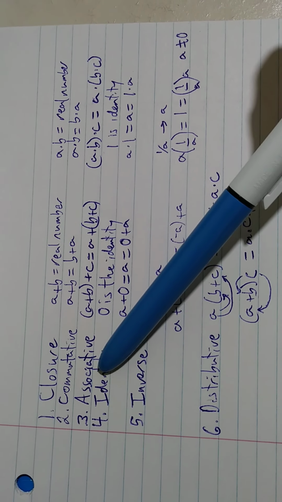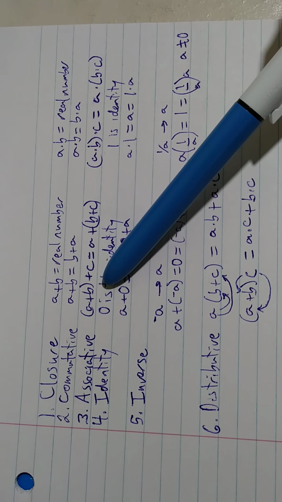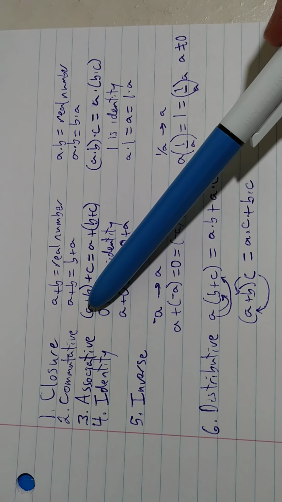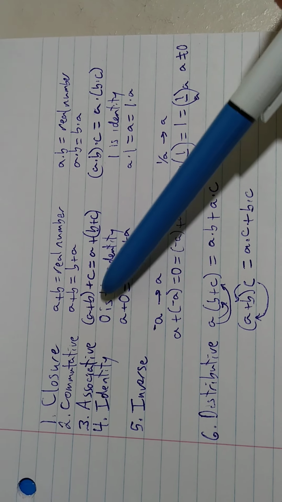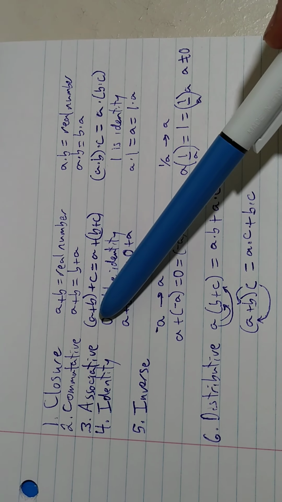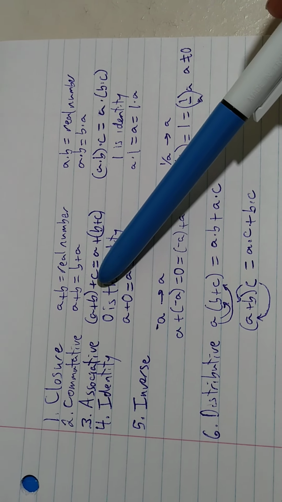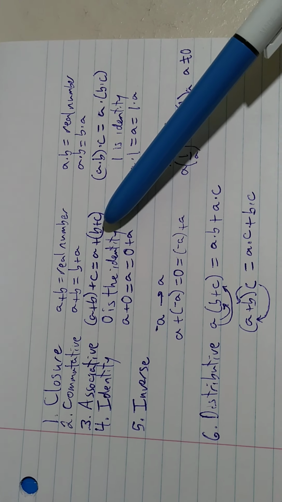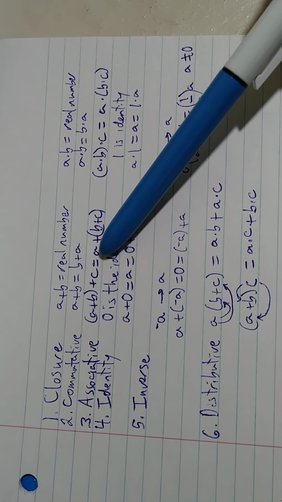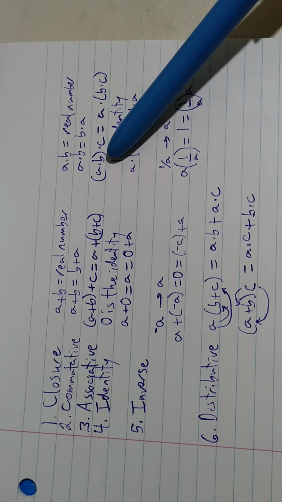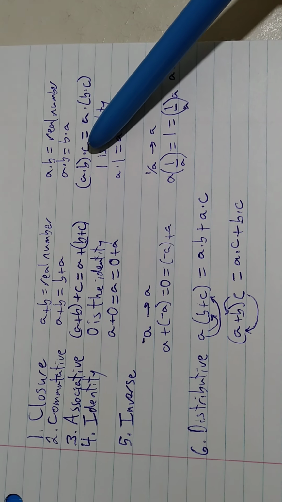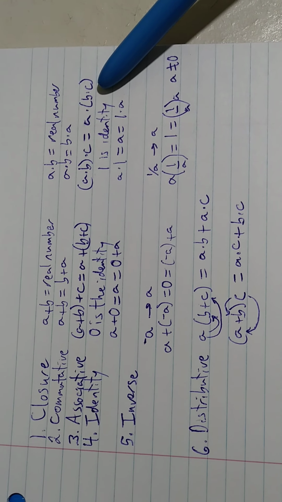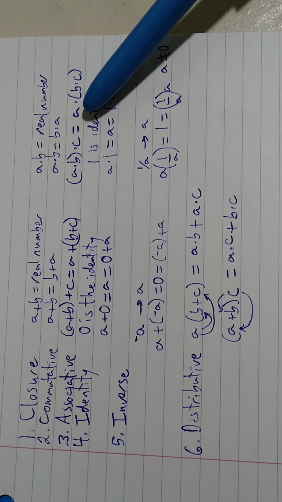Then we have the associative property. This is where you can add the numbers in any order, and you'll get the same answer. So a plus b, add those together first, then add c. It's the same as adding b plus c first, and then adding a. Also with multiplication, you can have a times b first, times c, or b times c times a.